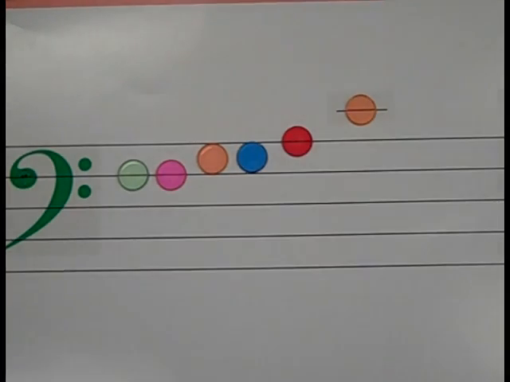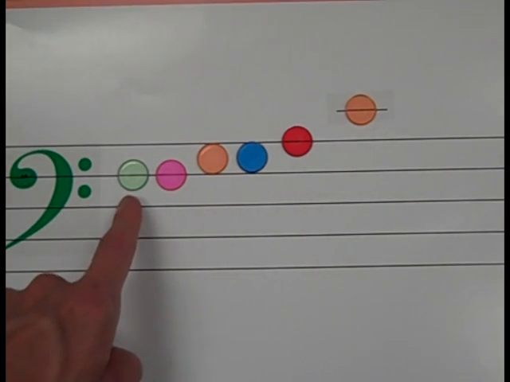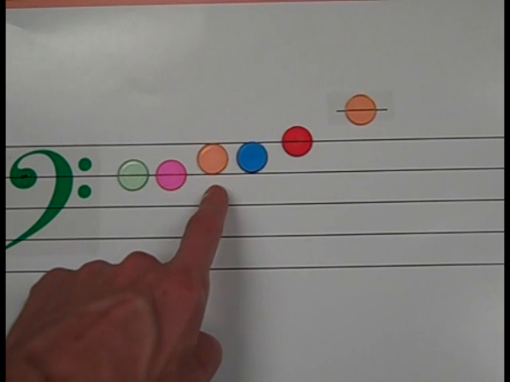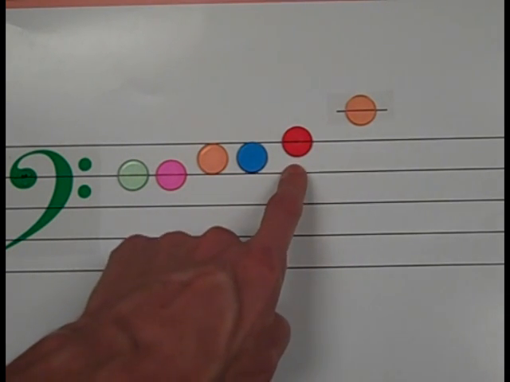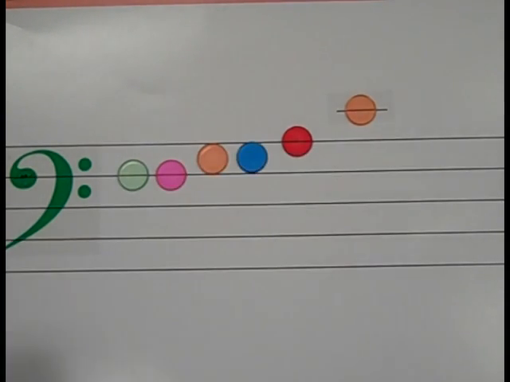Now let's try to sing this with solfa and see if you can guess what song this is. Do, do, re, re, mi, so. Do you know what song it is? If you said Let Us Chase the Squirrel, you're right.